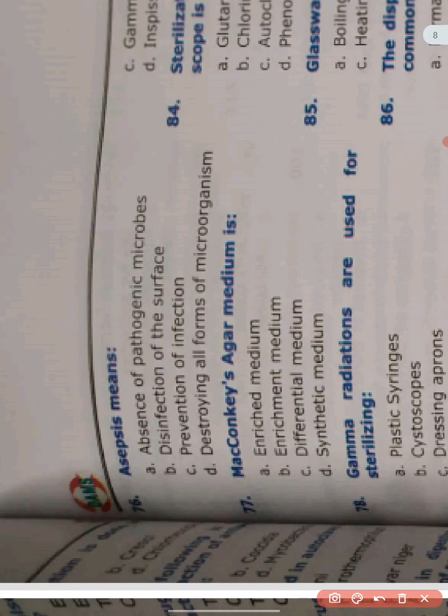McConkey agar. Which type of medium is McConkey agar? Enriched, enrichment, differential or synthetic? McConkey agar is a differential medium. It differentiates lactose fermenters from non-lactose fermenters. It acts as a selective medium, solid medium and indicator medium. McConkey agar can act as three mediums: selective, solid, because it is solid, and indicator. It is differential also, and selective also. So three things are there.